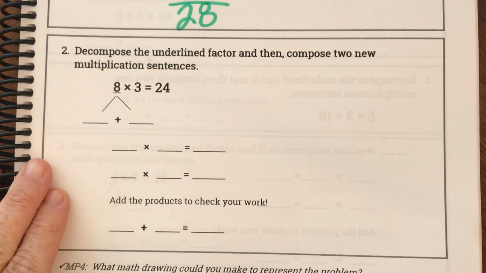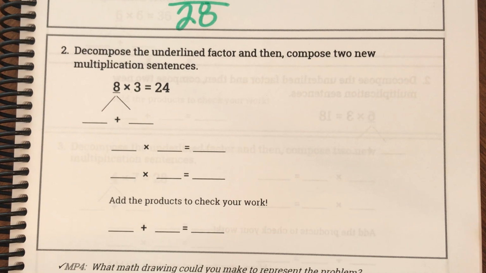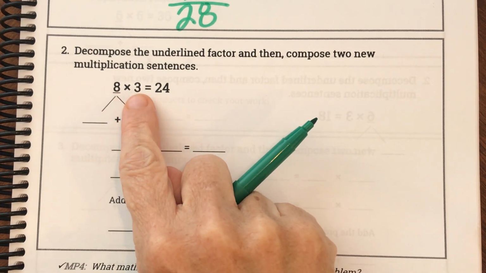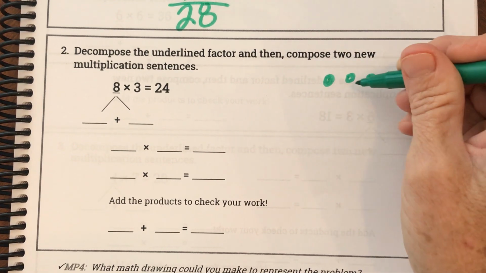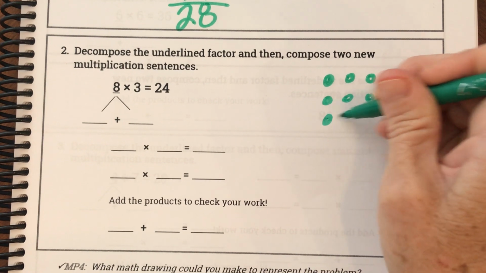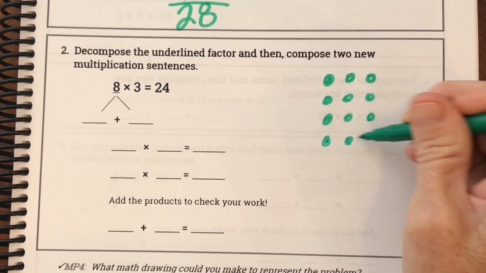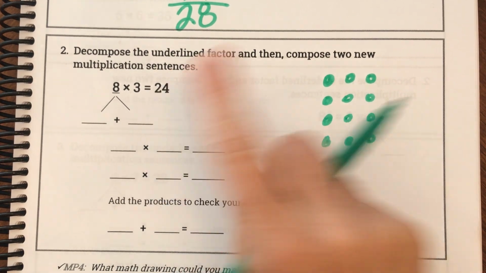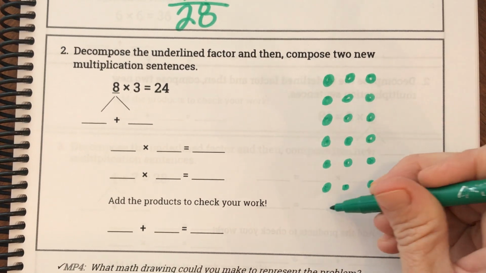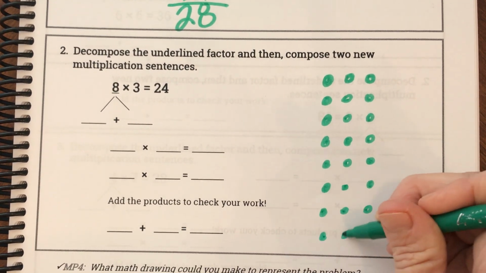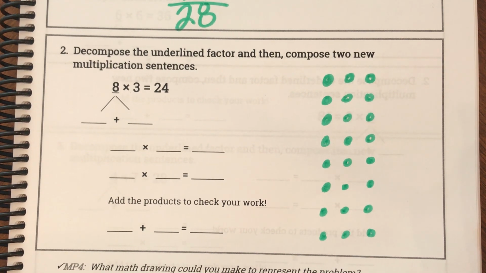Okay, let's look at our next one. It says, decompose the underlying factor and then compose 2 new multiplication sentences. Okay, well, they didn't do one for us, so why don't we draw this first? 8 rows of 3. Okay, ready? 1, 2, 3, that's 1 row. 2 rows, 3 rows, 4 rows, and I'm not counting because I already know the product's 24. So 4 rows, 5 rows, 6 rows, 7 rows, 8 rows. So we have 8 rows of 3.